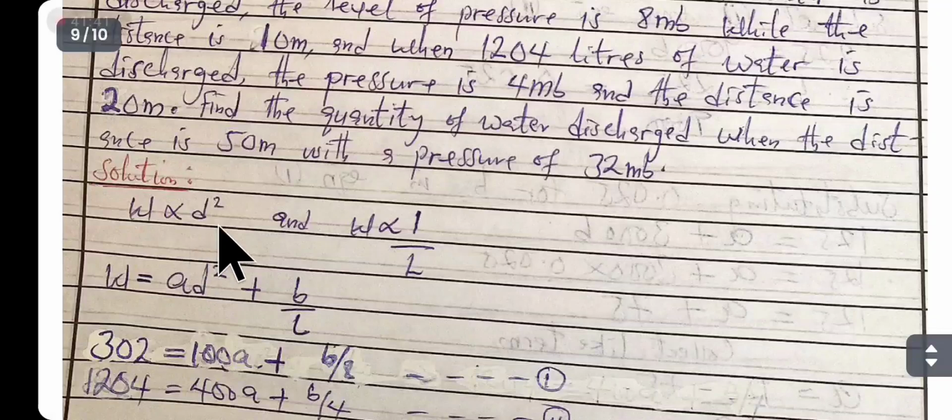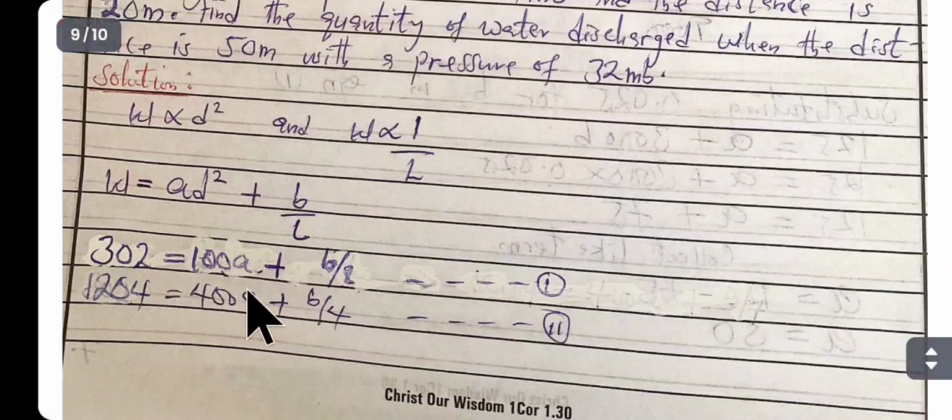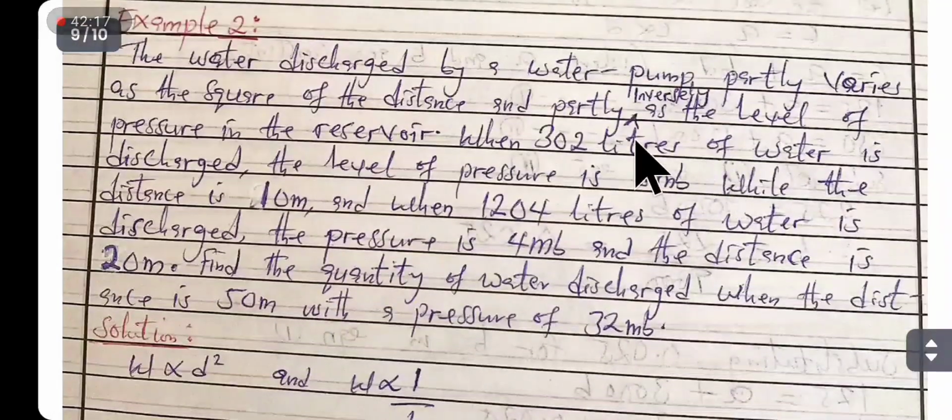All right. If you merge the two together, you are going to introduce your constant to remove the sign of proportionality, which will be W equals AD squared plus B, as our constant, all over L. So this information is already provided up there. W from the first information is 302.